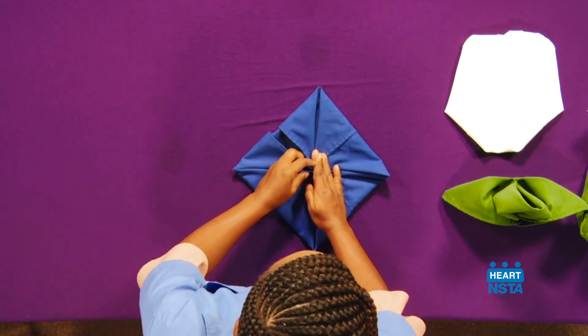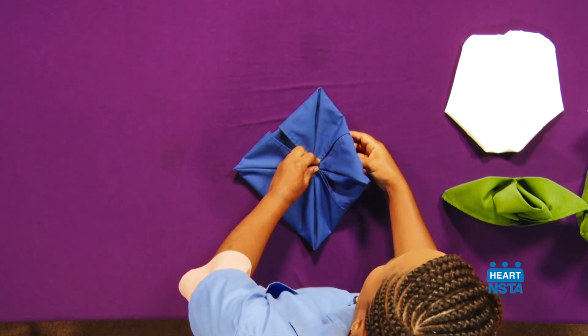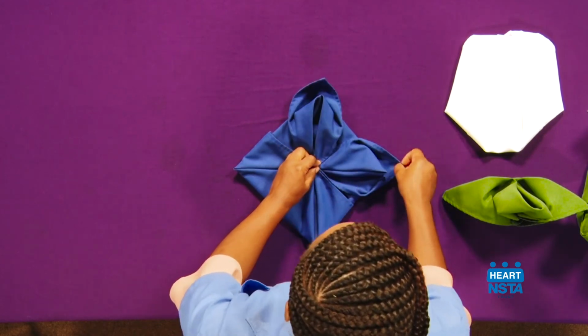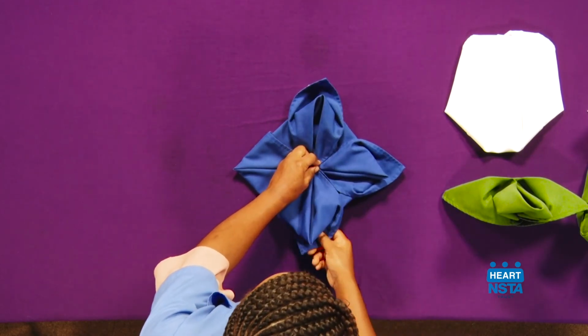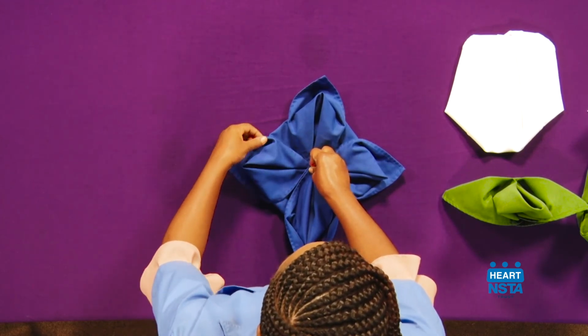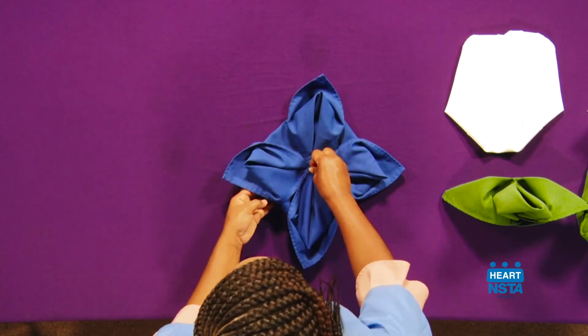And then we will pull out all the loose ends from beneath. And here we have our water lily.